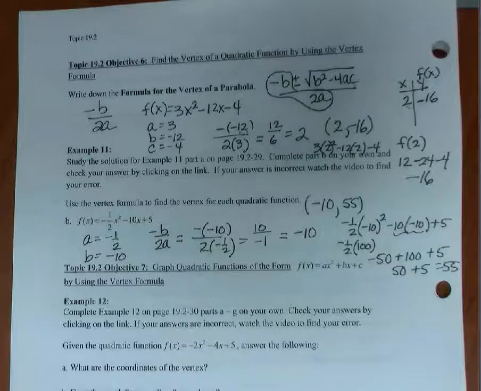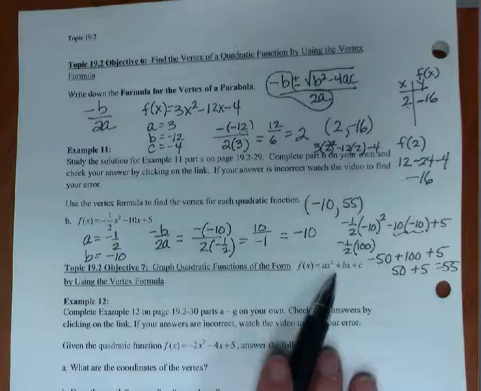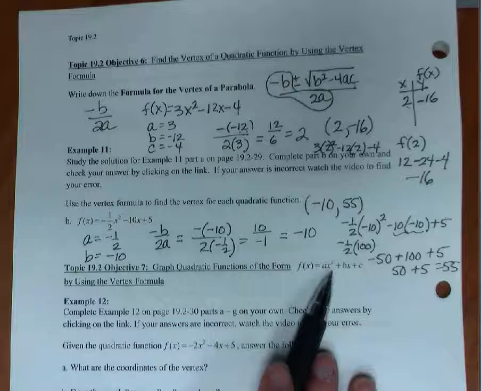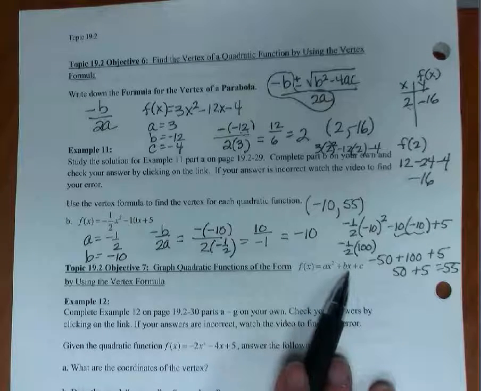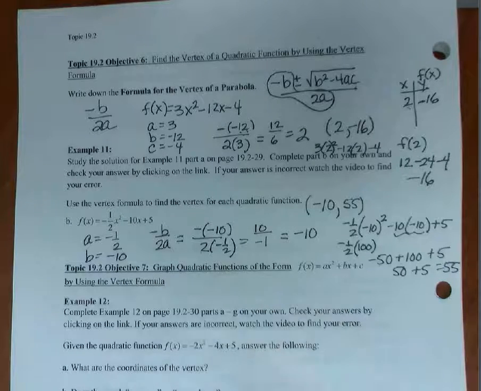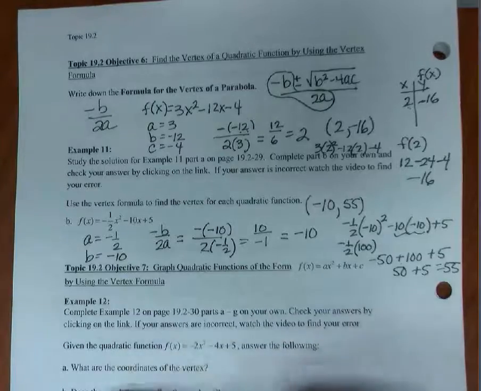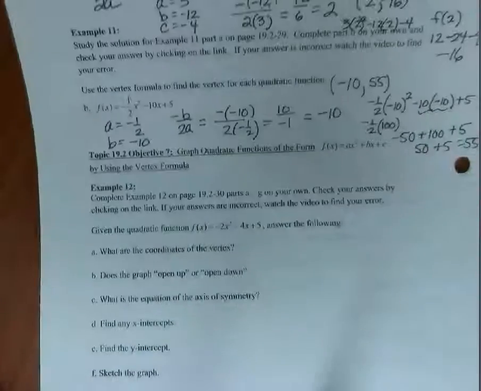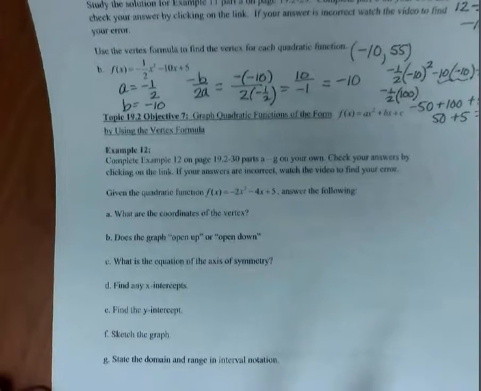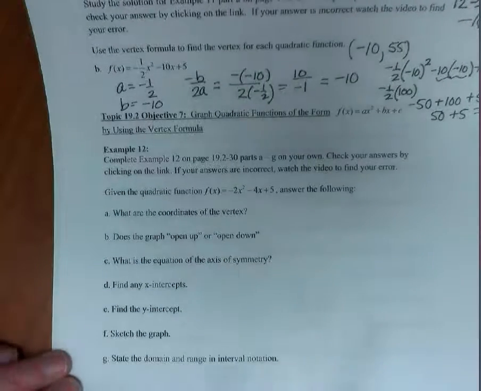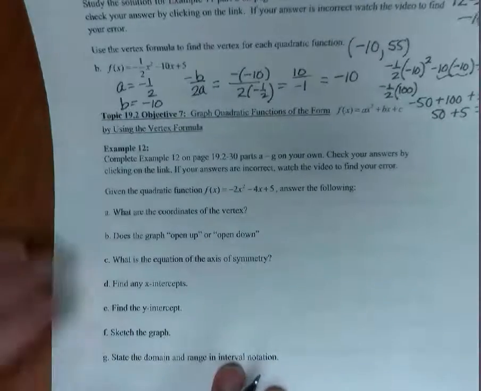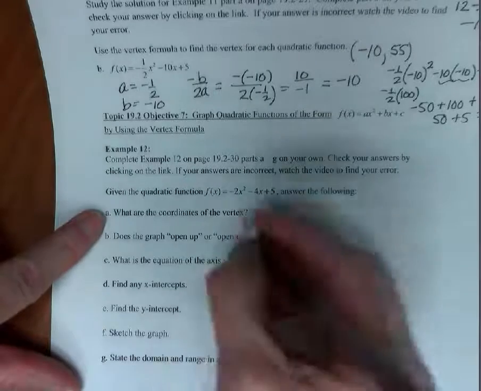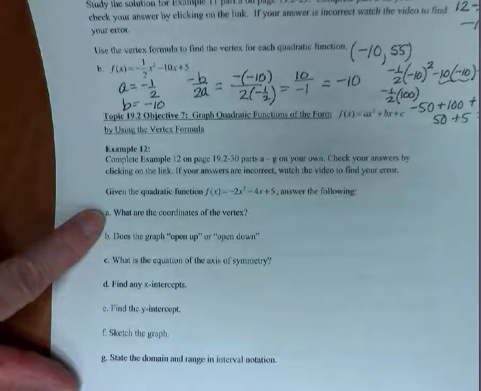So if you want to graph a quadratic function, one of the key things you're going to do is identify the vertex, and then you're going to look to see if the graph opens up or down. So we have a number of steps of things that we're going to use to help us graph an equation, a quadratic function. So if this is the function we're going to graph, we're going to first see if we can find the vertex, which is once again negative b over 2a.